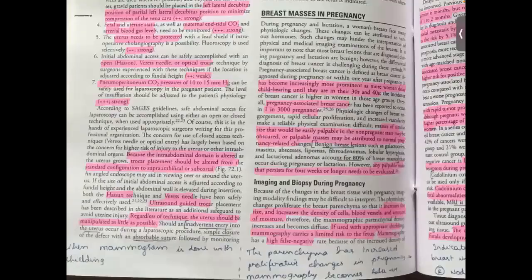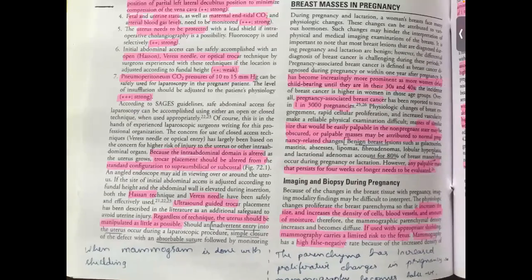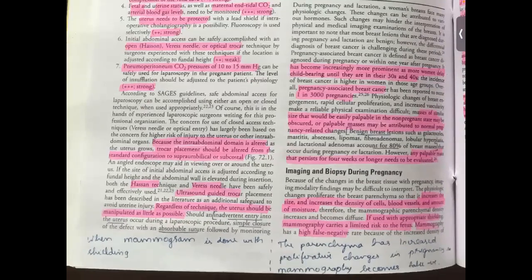Next is the Hasson technique, the Veress needle technique, and the ultrasound guided trocar. So they are all there. Regardless of the technique, the uterus should be manipulated as little as possible.